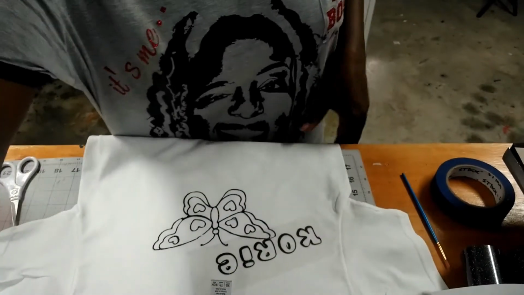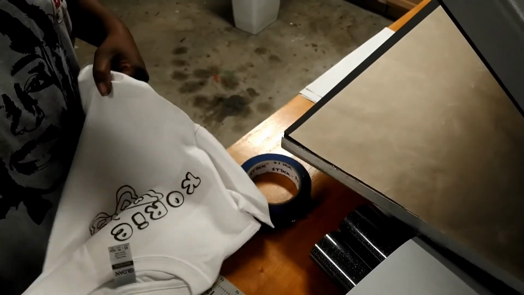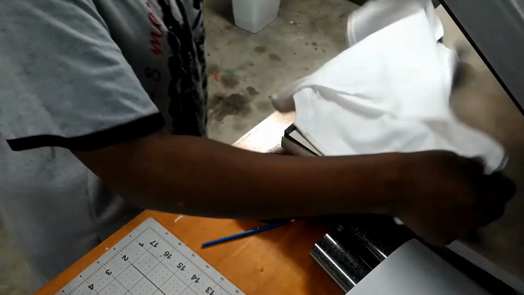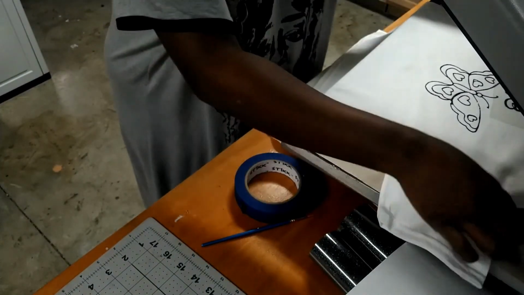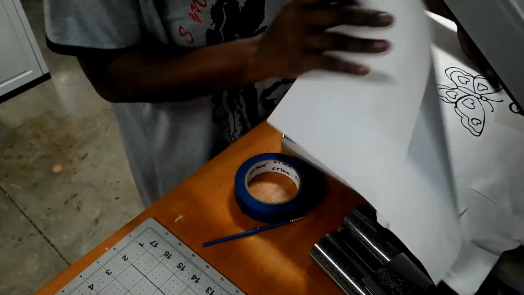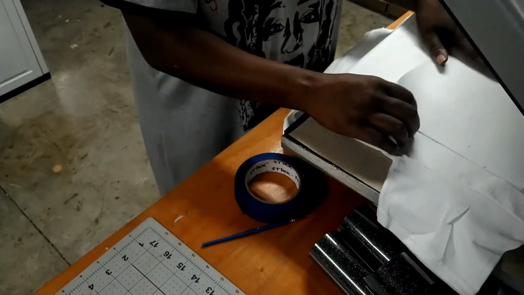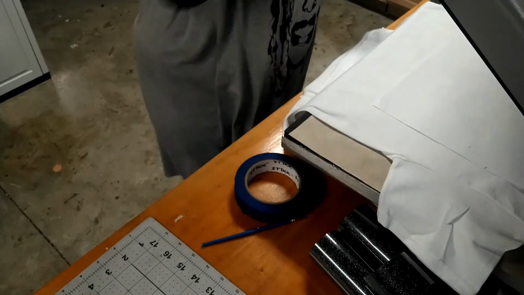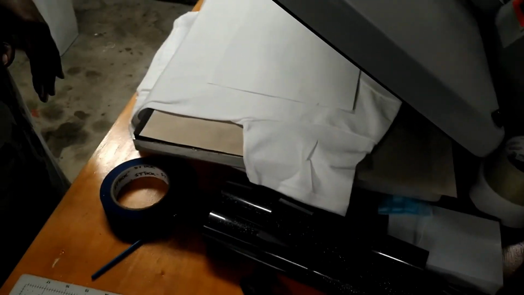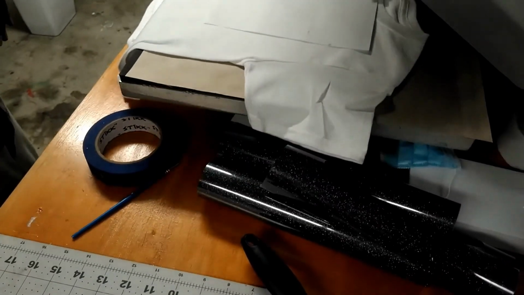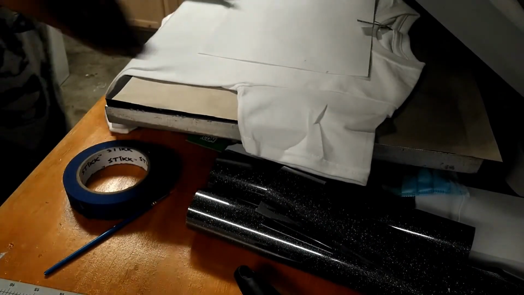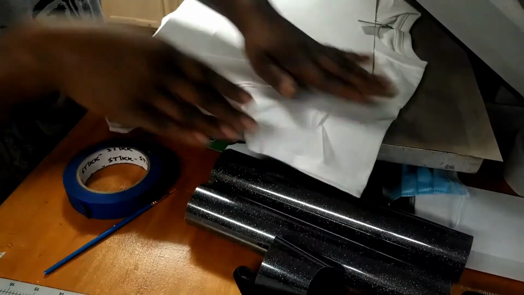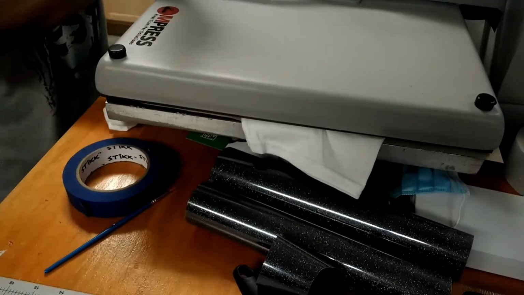Okay, so I'm gonna go ahead and press that, and that will be making the shirt, and then I'm gonna package it in a little package, and it'll be good to go. So I just use regular copy paper when it's something this small, just to cover. And now I'm gonna give it the full 15-minute press on this.